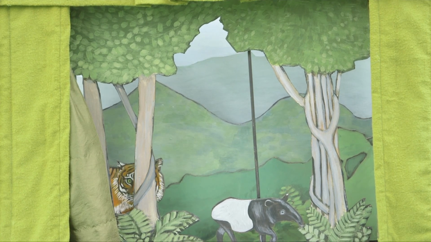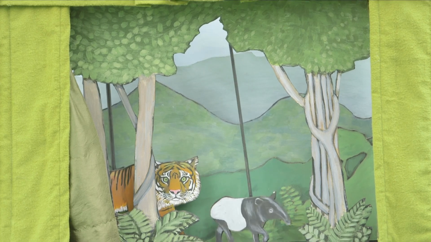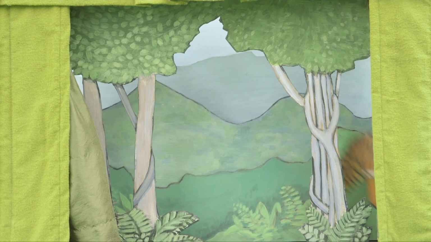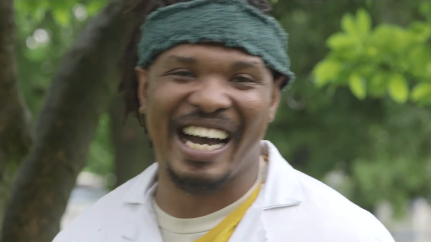Hey, Mr. Tapir, Mr. Tapir! Look behind you, Mr. Tapir. There's a tiger behind you, Mr. Tapir. Mr. Tapir, move faster. Yell at Mr. Tapir. Run, Mr. Tapir, run! I'm sure he's fine.